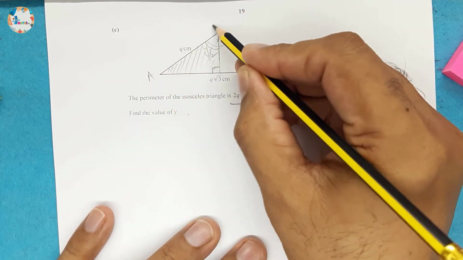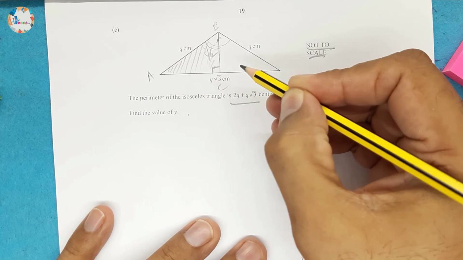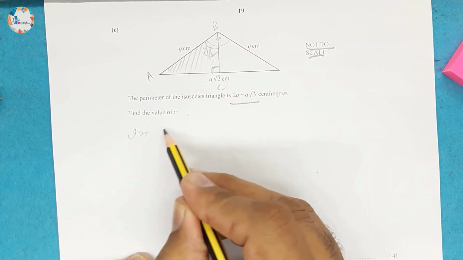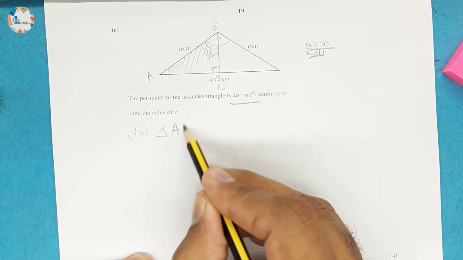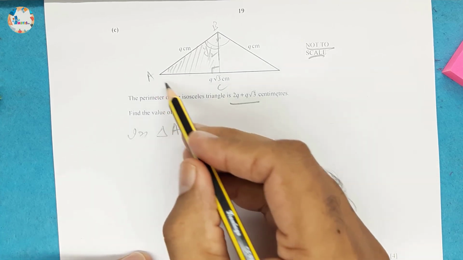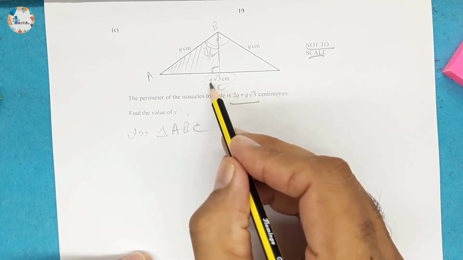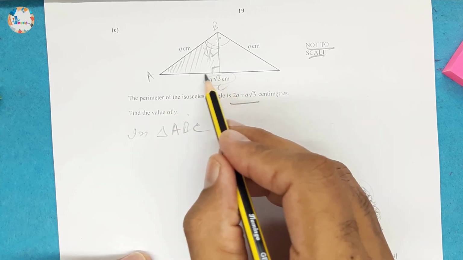If we take this one, ABC, in triangle ABC this side will be q root 3 by 2 because this will be half of this.